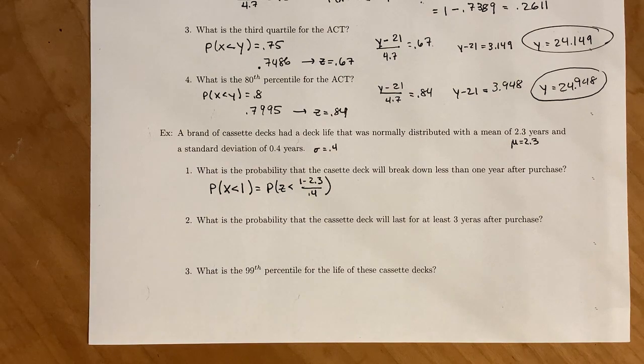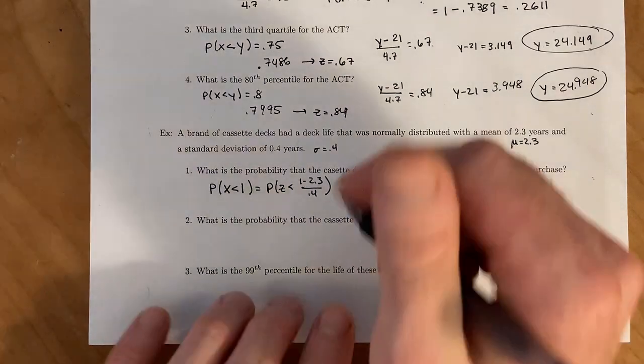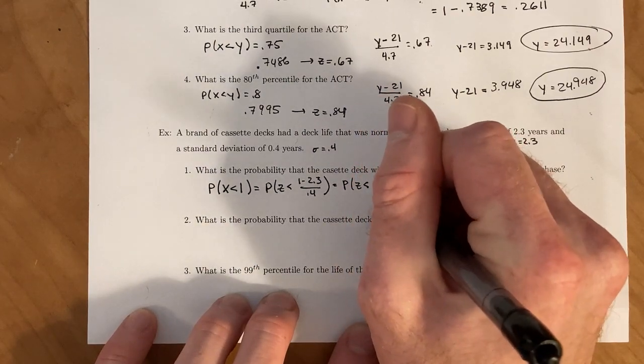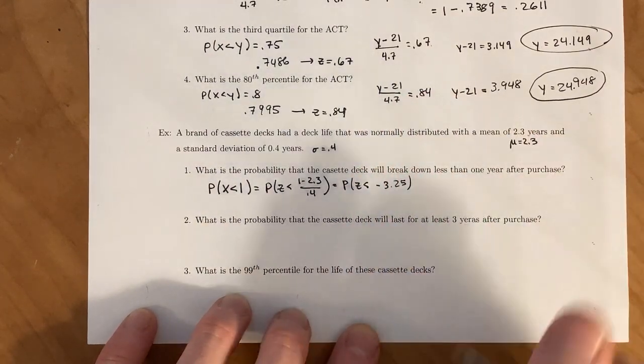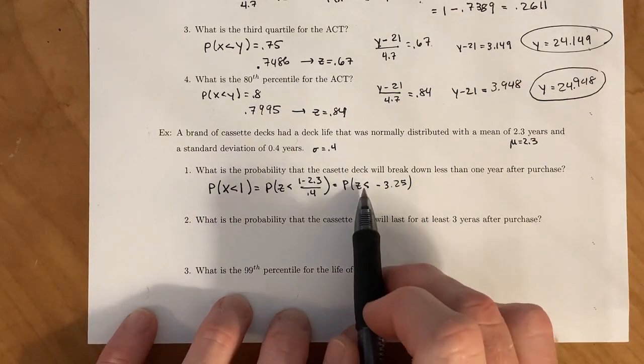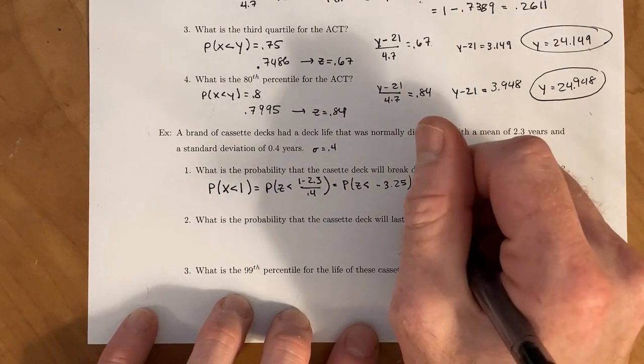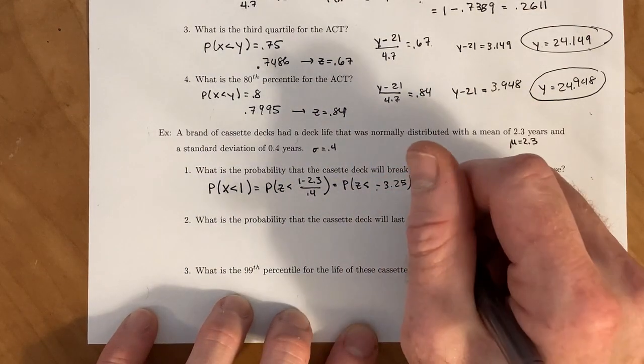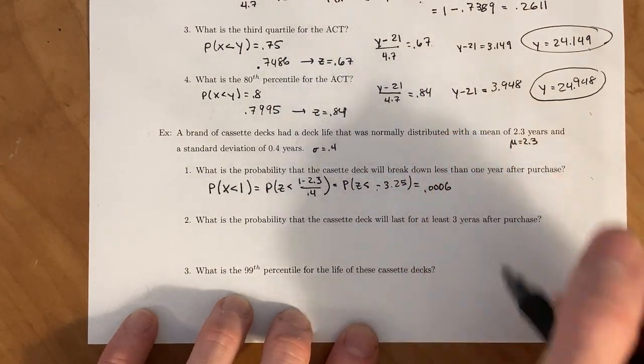We're just doing it in line with everything else now. So if you do that calculation, we get z is less than negative 3.25, which if you go into your chart and you find negative 3.25, you end up getting 0.0006.